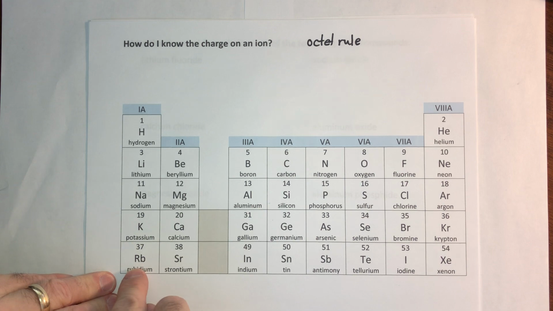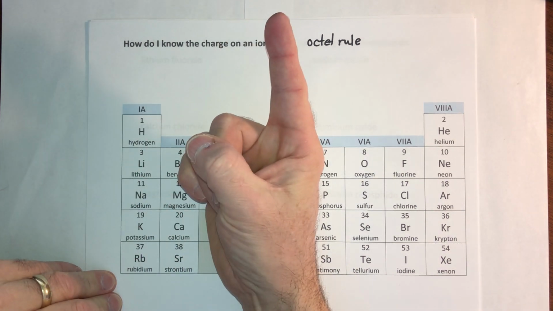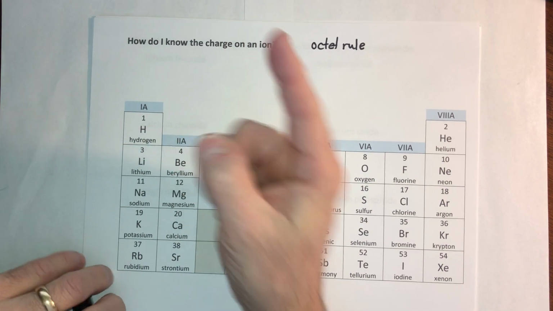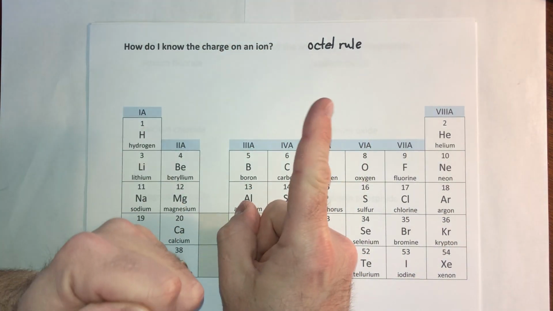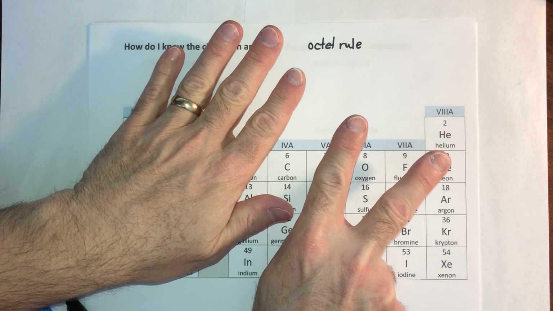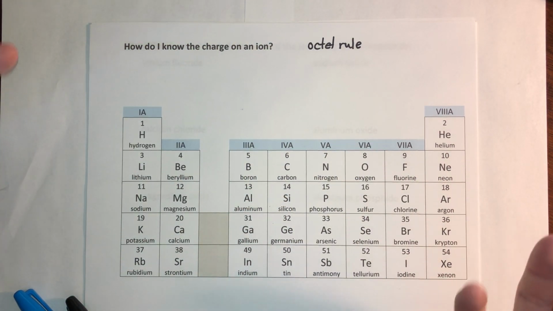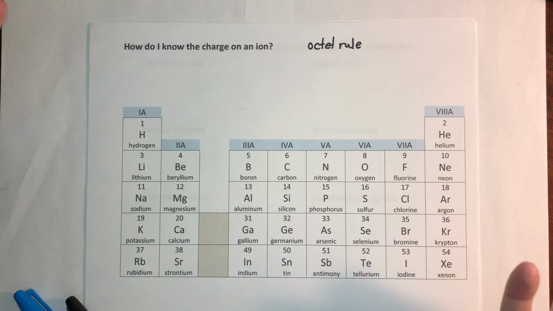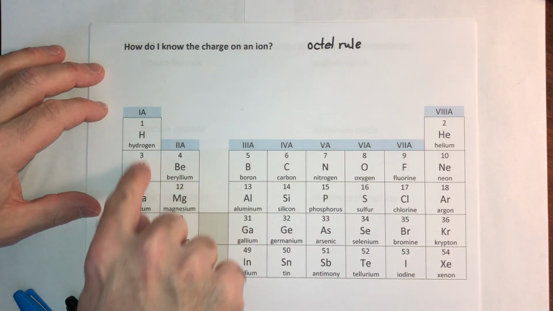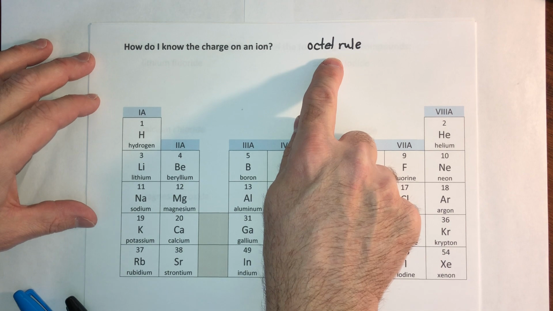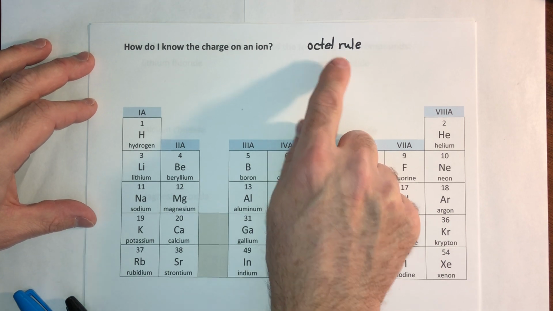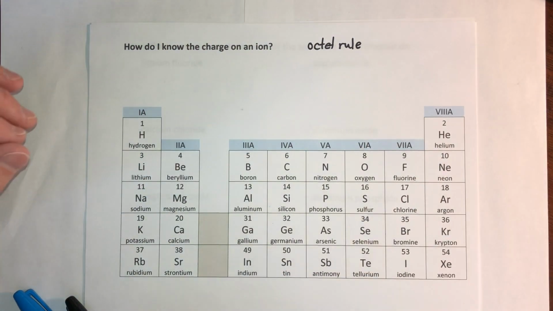So if you're in group 1A, you have 1 valence electron. In order to get an octet, you need 7 more, right? You have 1, you're looking for 7 more. What's the chances that you're going to be able to find 7 more electrons? You're not, right? It's going to be impossible for you to find 7 electrons. So in this group here, because it has 1 valence electron, it's never going to get an octet by adding electrons. So what it does is takes its electron and throws it away.